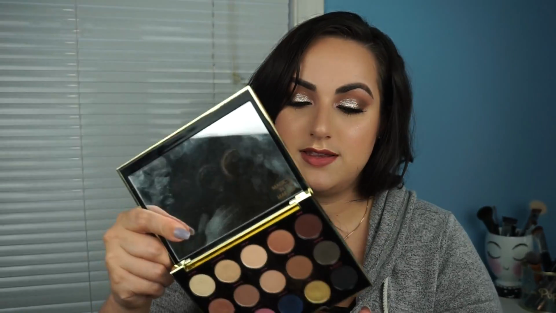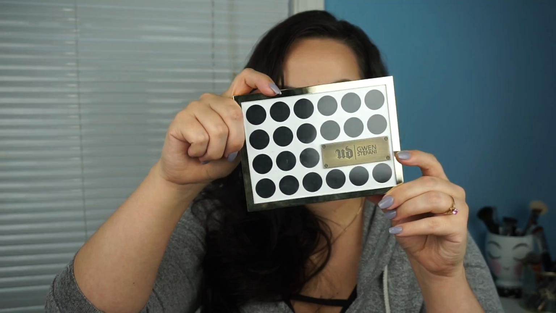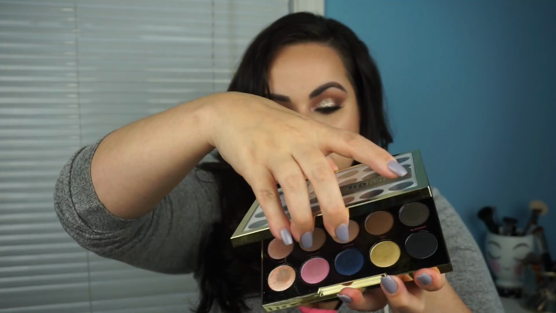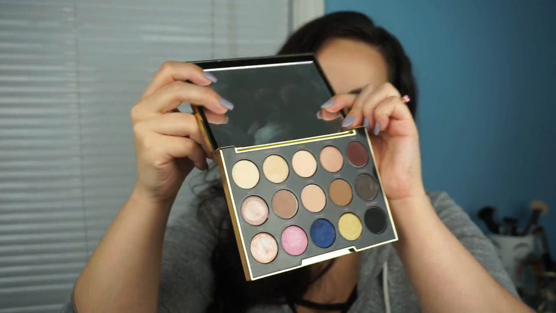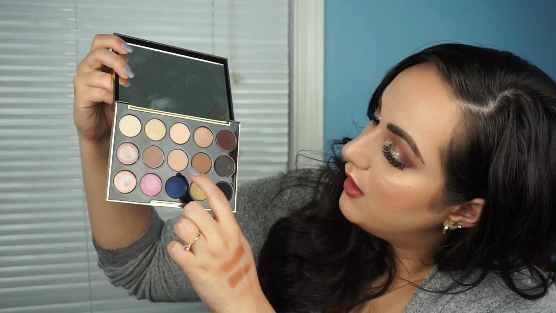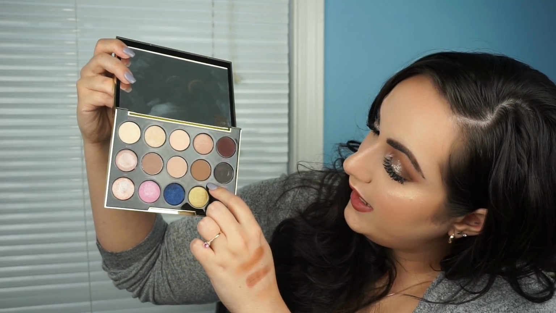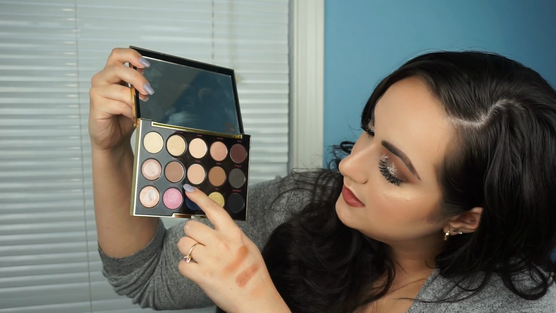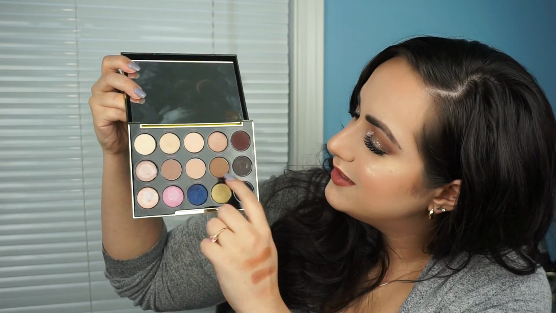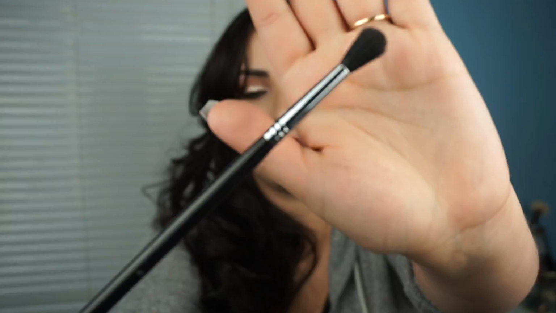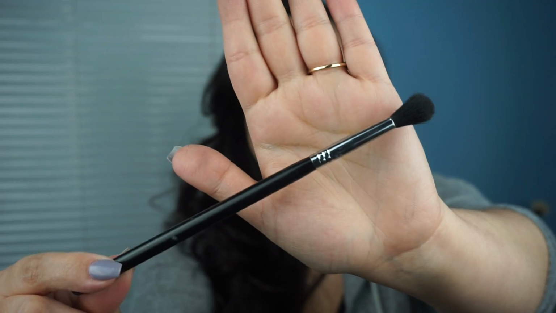This one is the Urban Decay and Gwen Stefani palette, and this one has great transition shades. So Danger, 1987, and Harajuku. These 3 shades right here in the middle make for great transition shadows. These are going to be awesome at diffusing your smoky eye. And in case you guys don't know, the best way to apply transition shadows would be with a big fluffy brush like this one. This one is the Sigma E40.